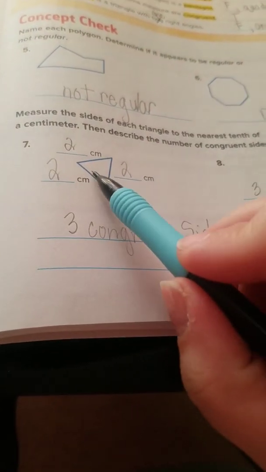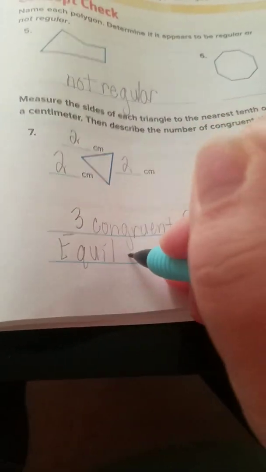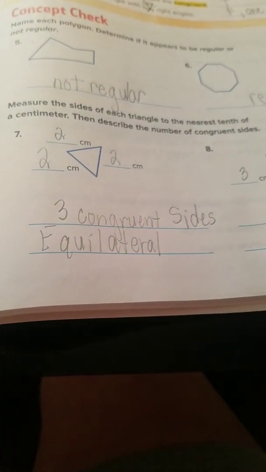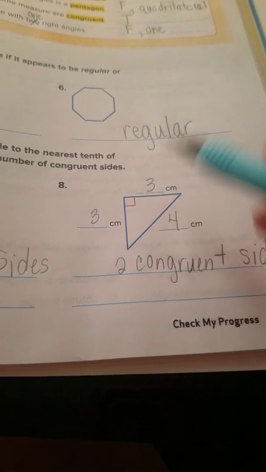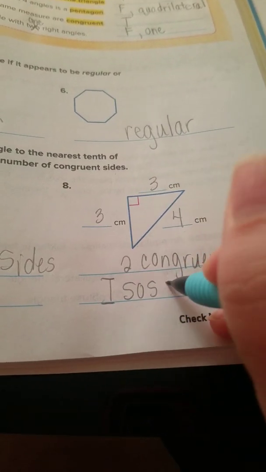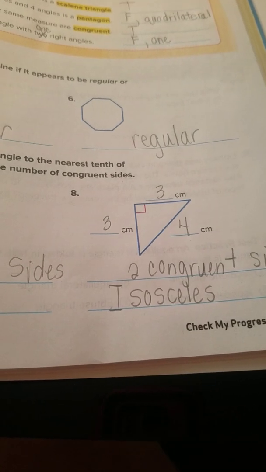Now we're going to go back and I want to name these triangles. So if all 3 sides are congruent, we call that an equilateral triangle. We're just going to write equilateral because we're going to come back and give it a last name. And on number 8, if 2 of the sides are congruent, that's called isosceles. And remember, you can find those names on page 915.